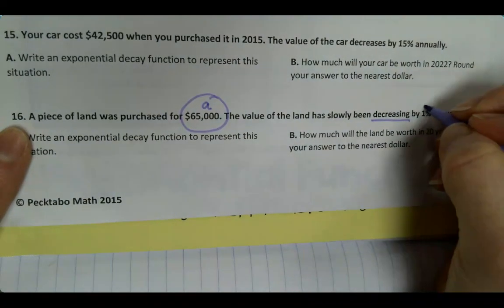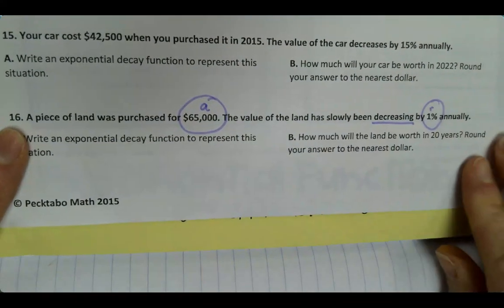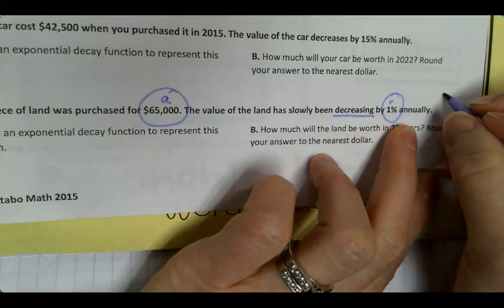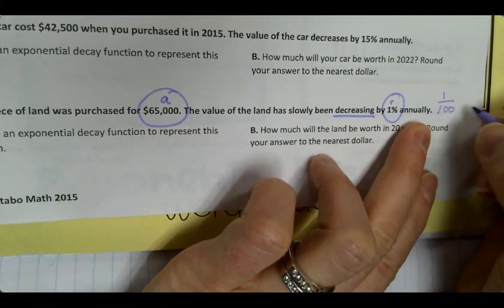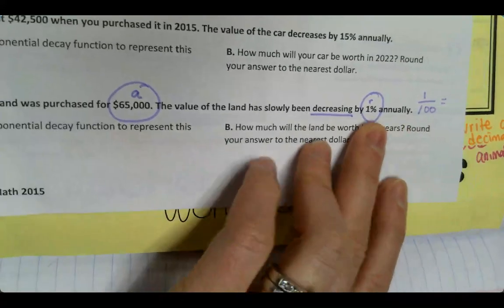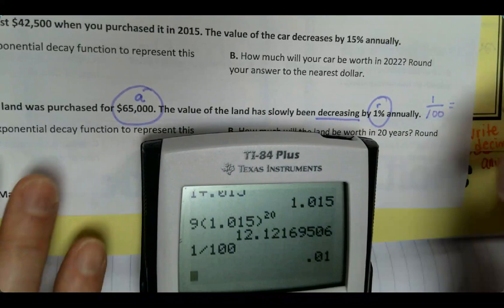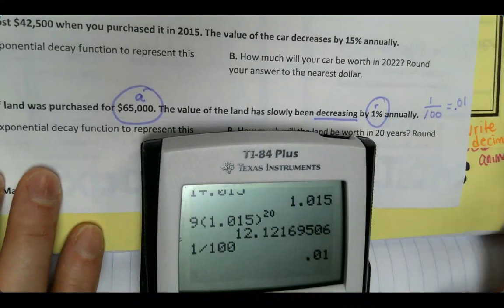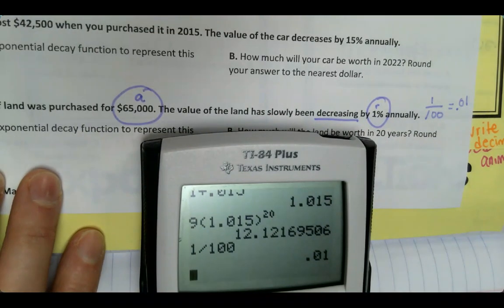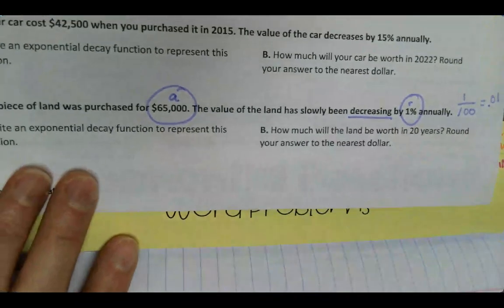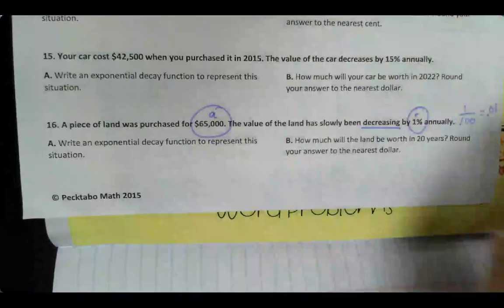And then our rate is 1%. So 1% is going to be 1 over 100, 0.01. So we are going to write a decay function.